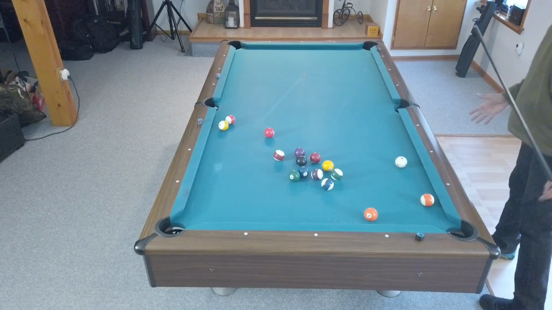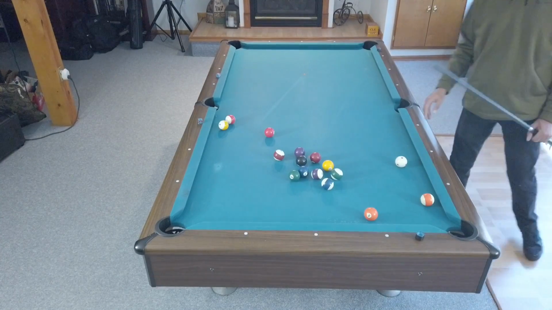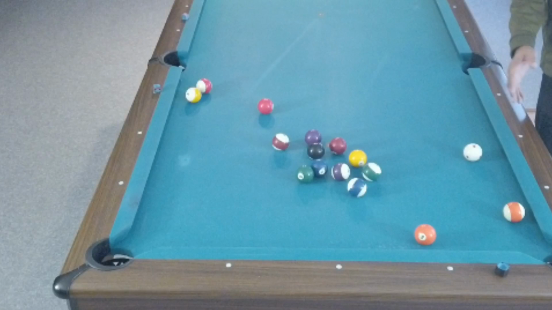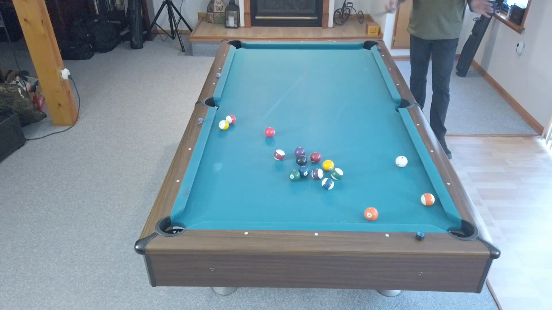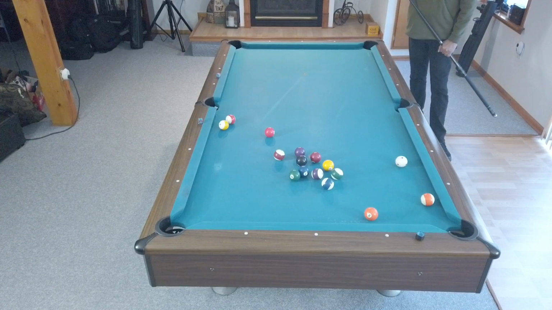Okay, gang, here's another situation. It looks like we want the high balls here because it's really the only shot that is obvious on the table. What we want to look at is other options. Look at the table, walk around the table, see if you can find some situations.